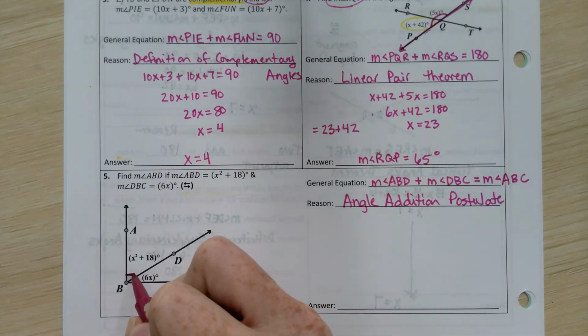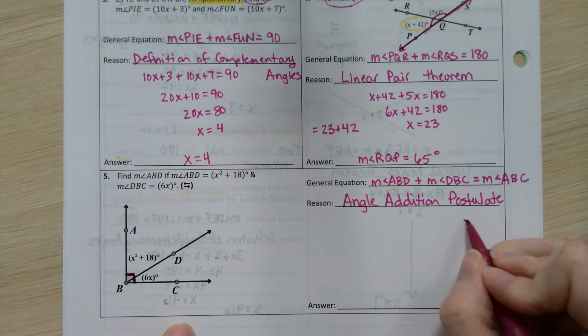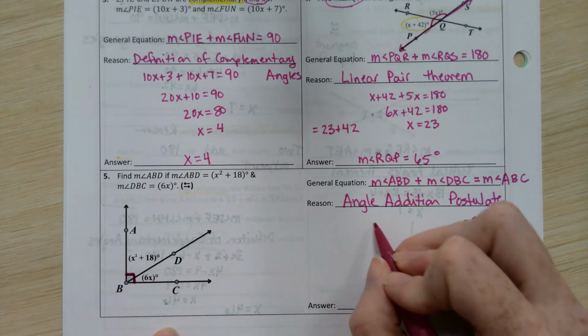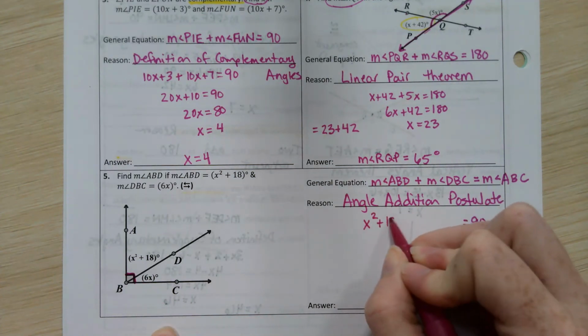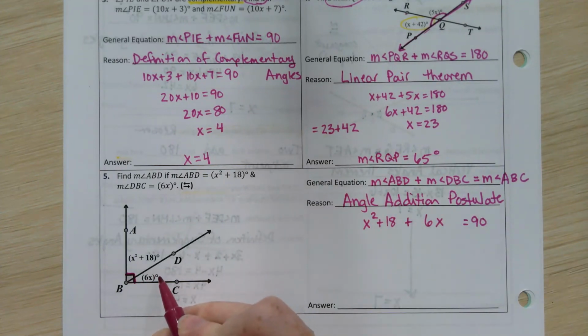Now this is important marking to notice. That box tells me the measure of angle ABC is 90 degrees. So some of you might be thinking, couldn't I use definition of complementary? And the answer is no, because they didn't tell us we had complementary angles. So you're not writing this equation based on your knowledge of that vocabulary word. You're writing this equation based on the fact that you see those two smaller angles added together to be a 90-degree right angle. Angle addition postulate.